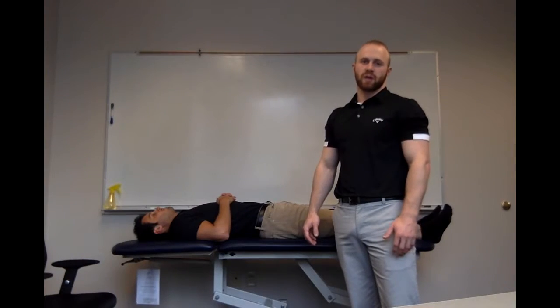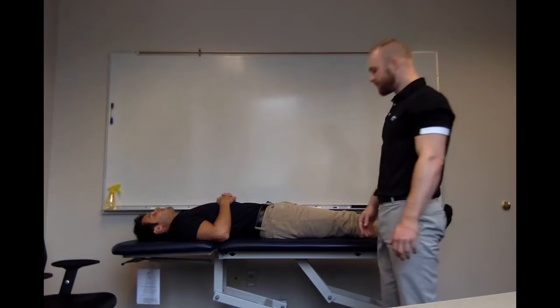I'll be performing the straight leg raise test for lower limb neural tension.